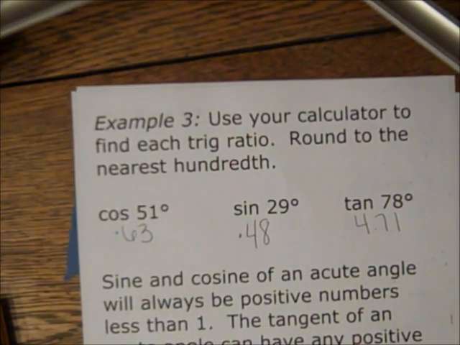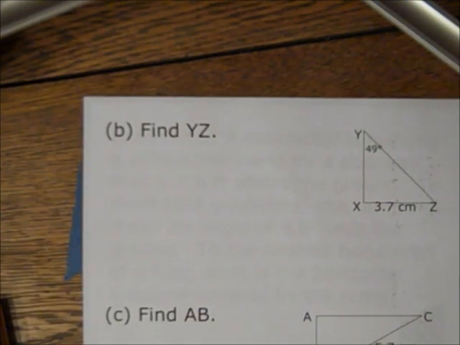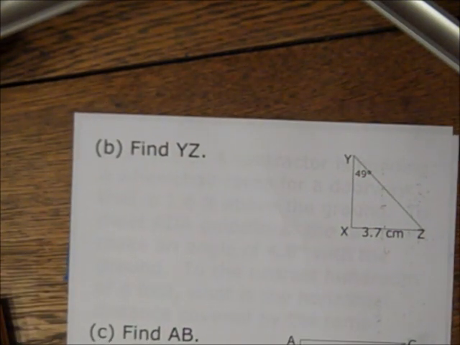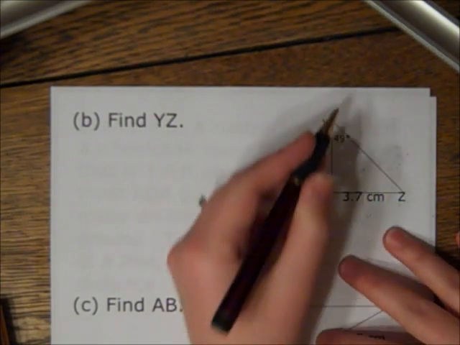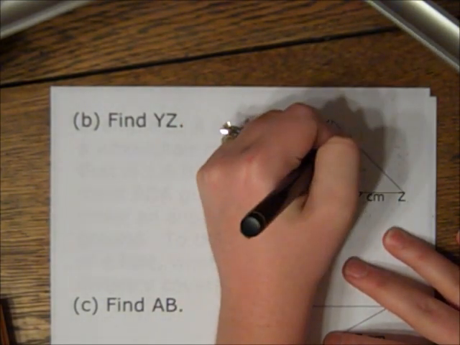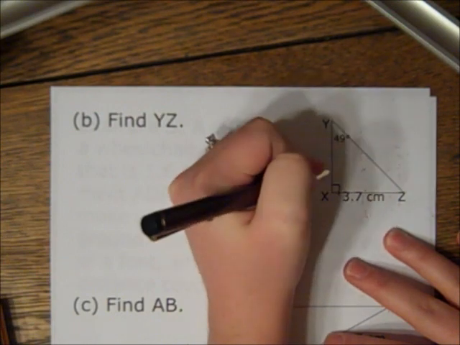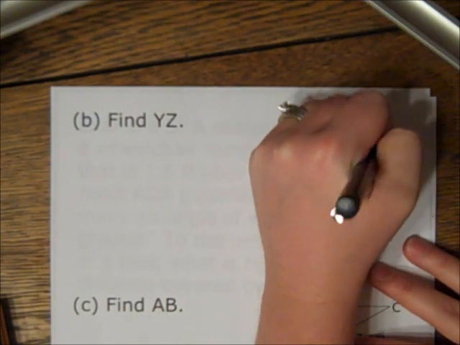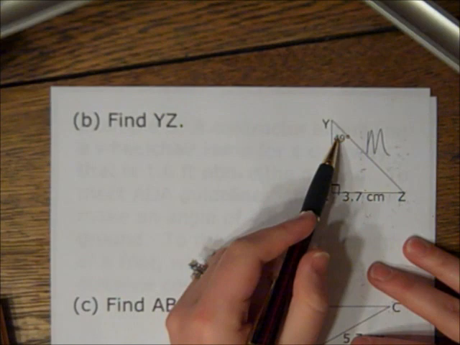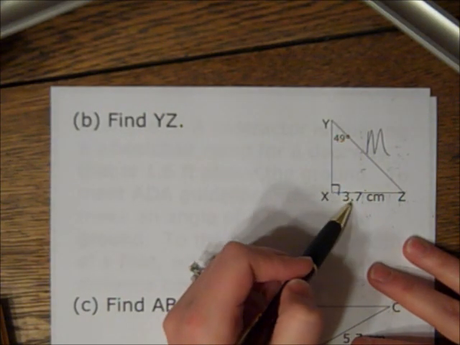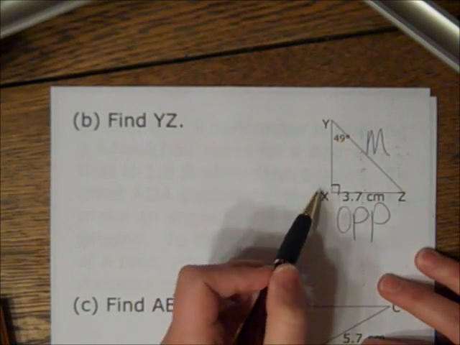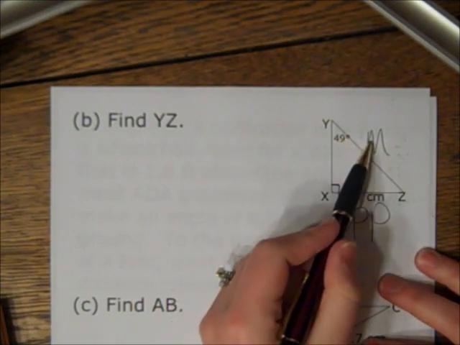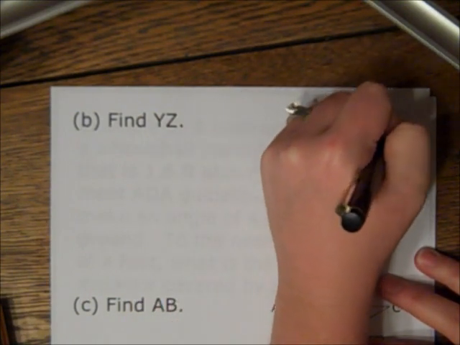Okay, let's try some more, because I know that's different. Okay, here's this one. Find YZ. Okay, so again, we're looking from 49. I'm not going to use X because that's already in the problem. I'm going to call this M. So, according to 49, 3.7 is the opposite side. And M, or YZ, what I'm looking for is the hypotenuse.